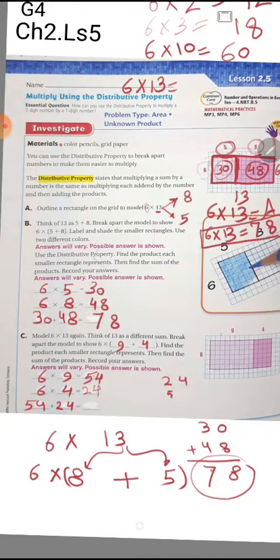24 plus 54. Let's find the addition. 4 plus 4 equals 8. 2 plus 5 equals 7. So the answer is 78. Look, the same answer.